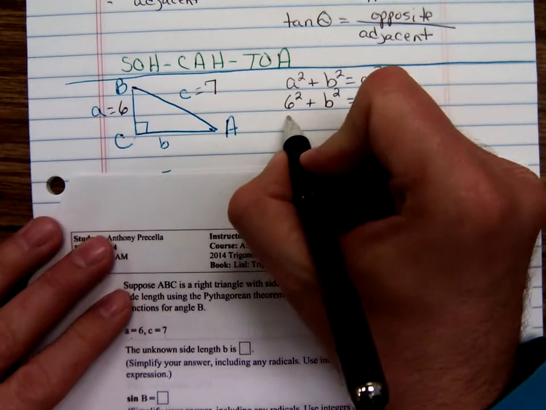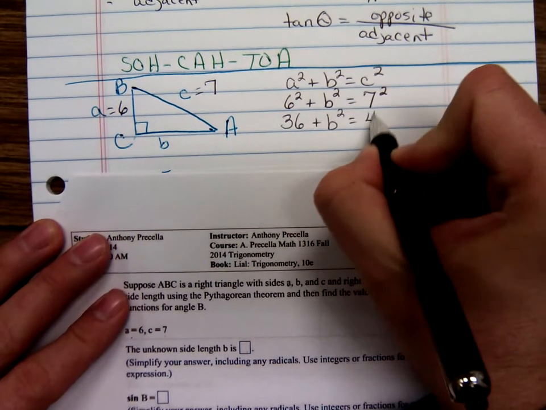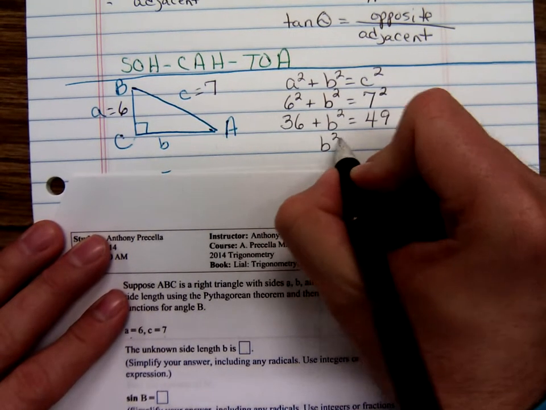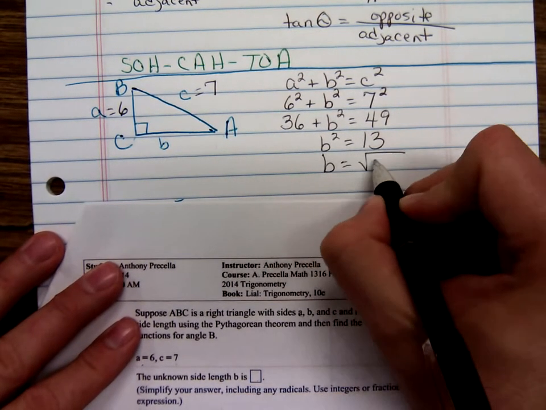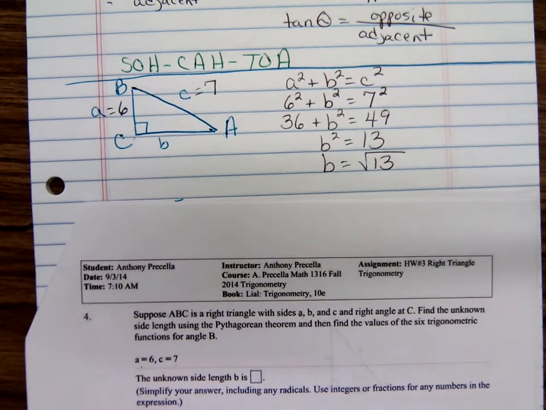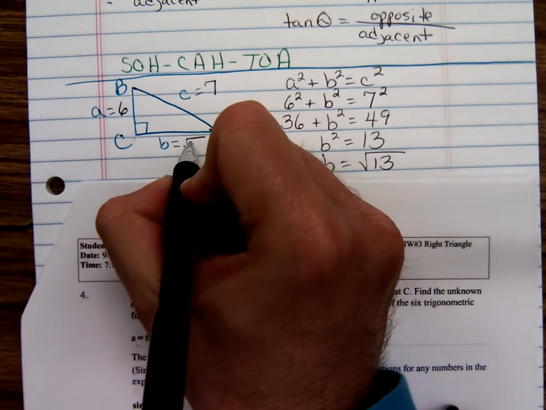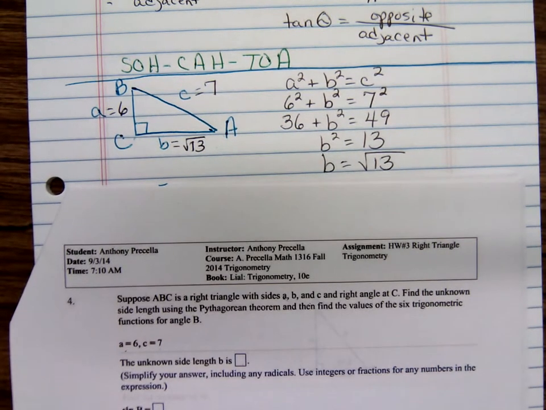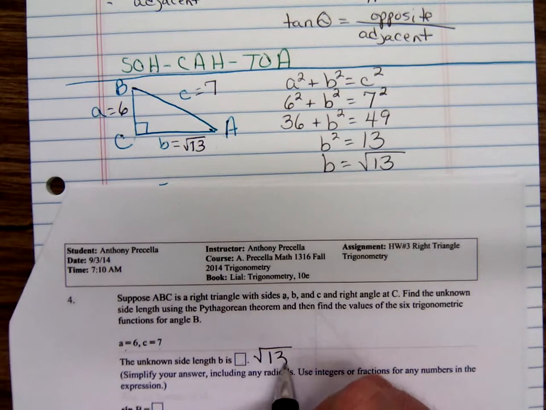So let's see. We have 36 plus b squared is 49. Solve this for b by subtracting 36, and then take the principal square root, the positive square root. That's the square root of 13. So the unknown side length is square root of 13.